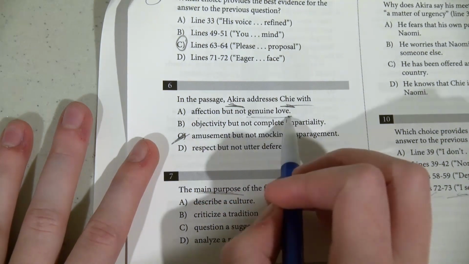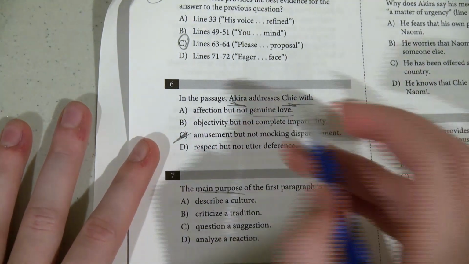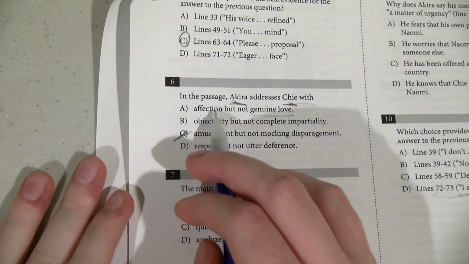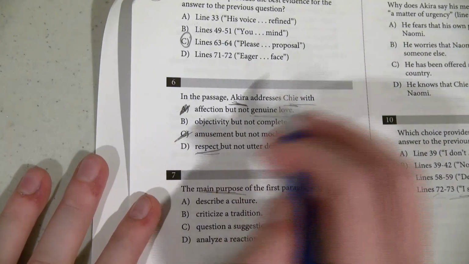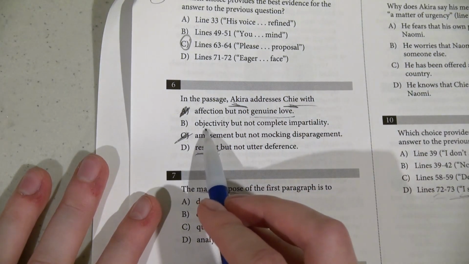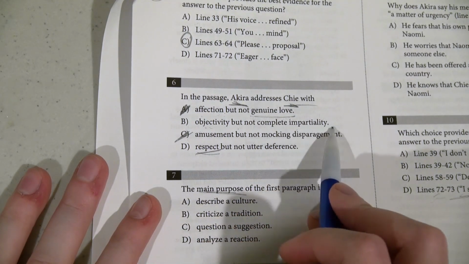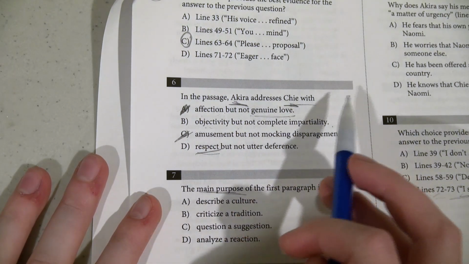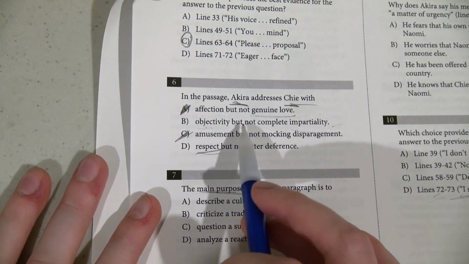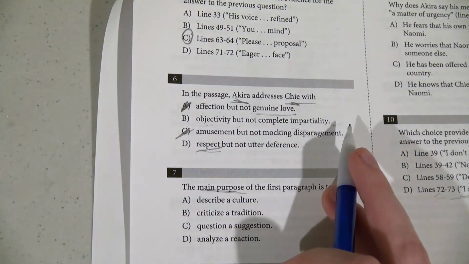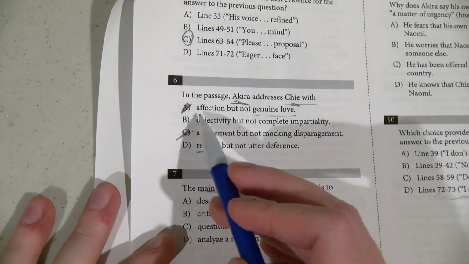Affection but not genuine love. I don't think we can really judge if anyone genuinely loves anyone by what we just read. Again, he doesn't really show any affection. He more shows respect than affection to her because of his culture. Then we're kind of in between B and D at this point. So, objectivity but not complete impartiality. This one is kind of a little weird to me because objectivity kind of means the same thing as impartiality. So it's like saying objectivity but not complete objectivity. And plus, I don't really get why he would be biased towards her. So that one doesn't make complete sense either.